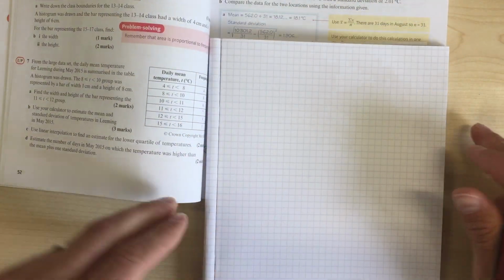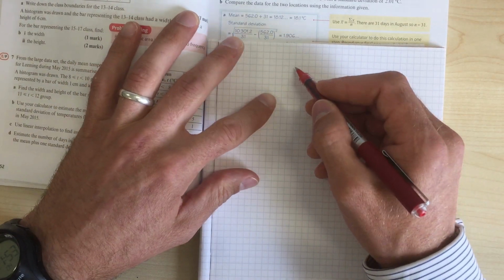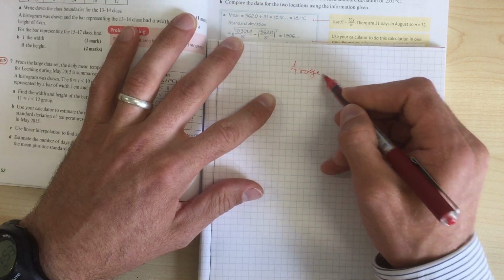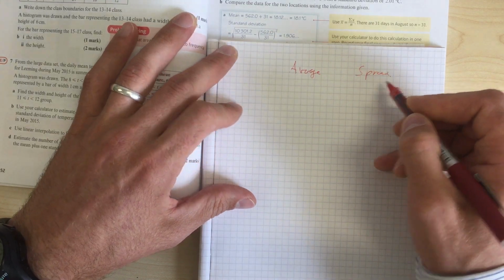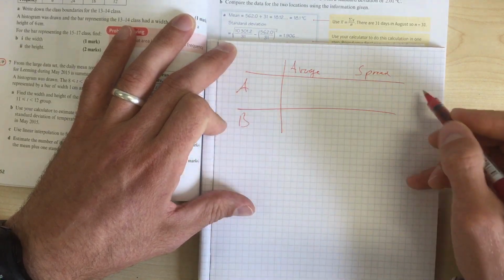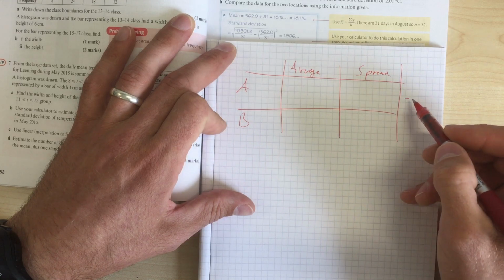A good habit to get into, just to get you in the right frame of mind, might be the sort of GCSE advice, which would be to measure the average and the spread for set of data A and set of data B, and then just comment which is higher.